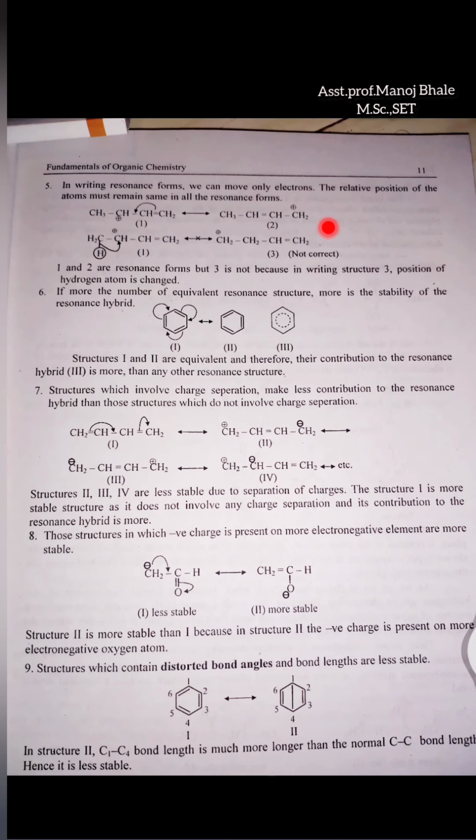Okay, this is the resonance effect which is given there. In the resonance effect, there are some examples which are given there. In the first example, you can observe there is a double bond and a positive sign. That means in the resonance structure, what happens?